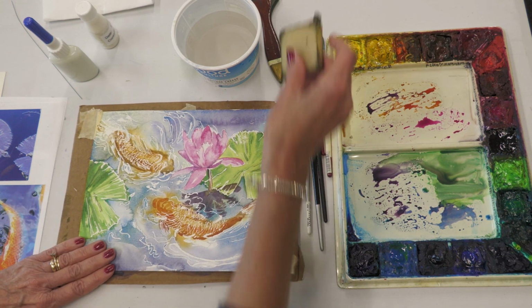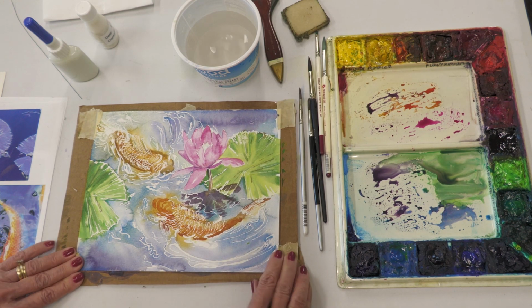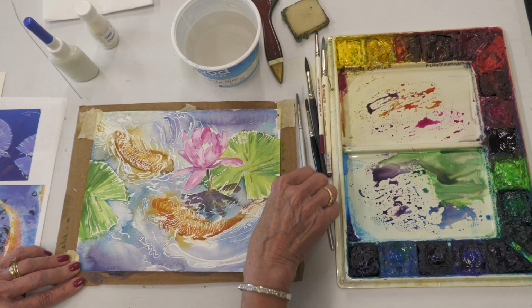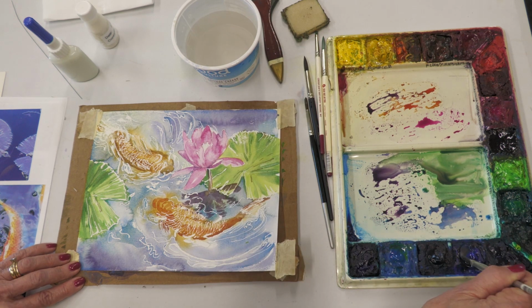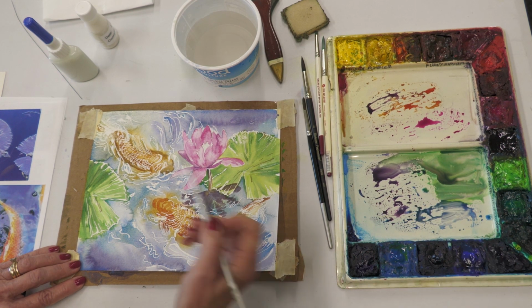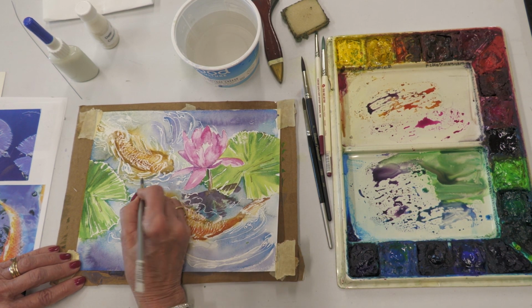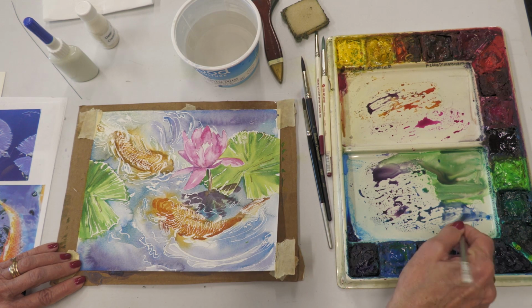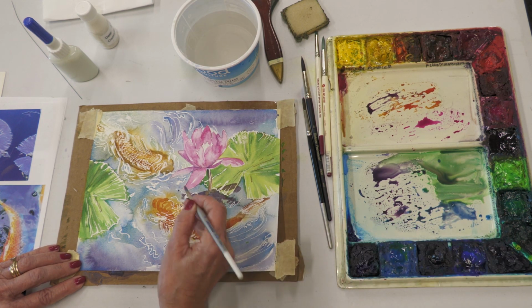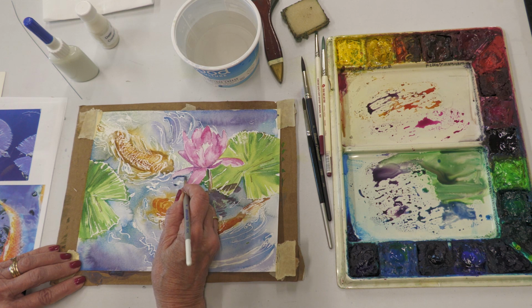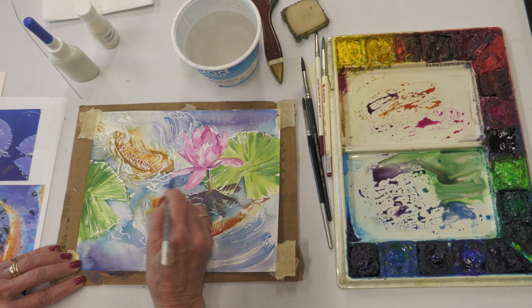And the next step will be to fine tune your painting, to really bring it to life. And obviously my first step is going to be to touch up the water. Now, some people think that once you remove the masking pen you're all done, but that's not the case at all. Sometimes you want to flow color right over it. Let me show you what I mean.